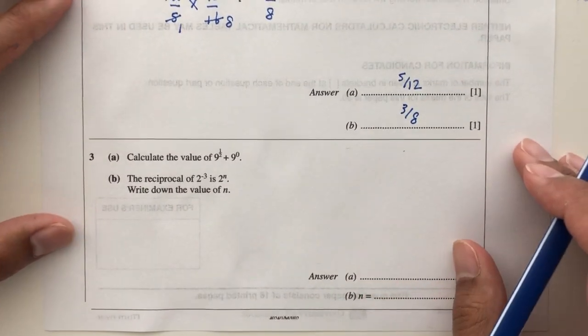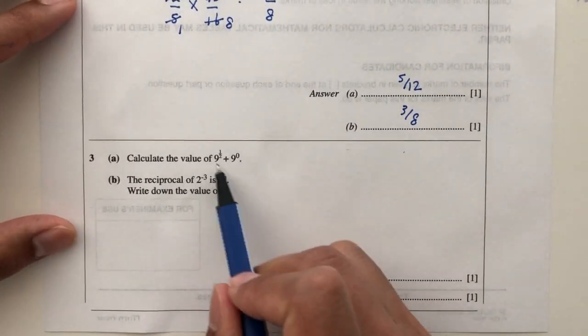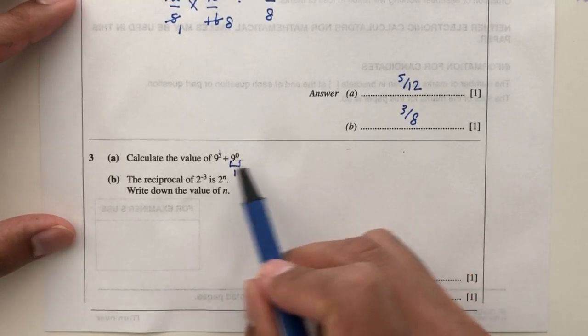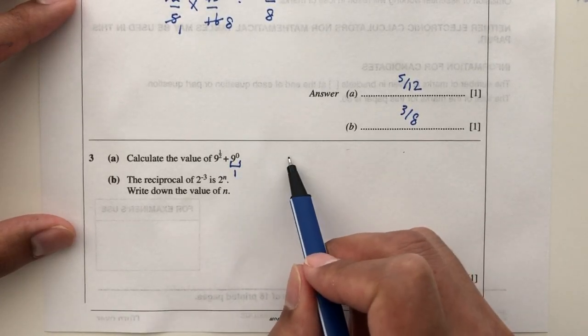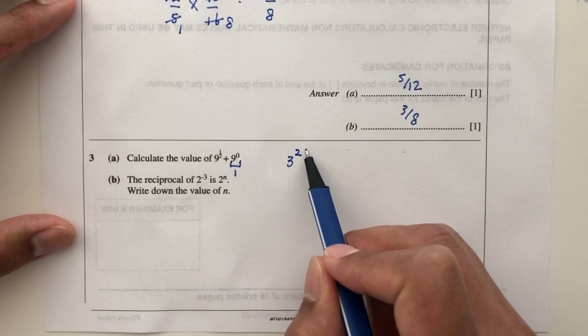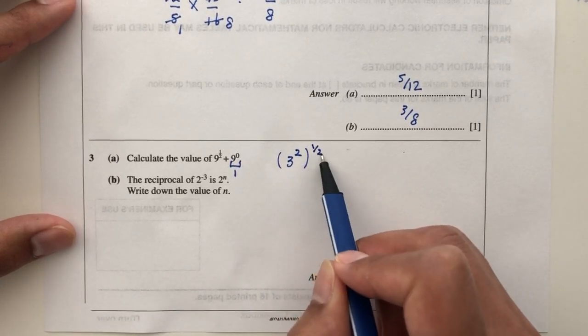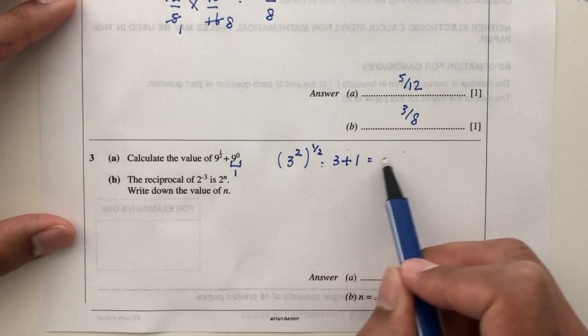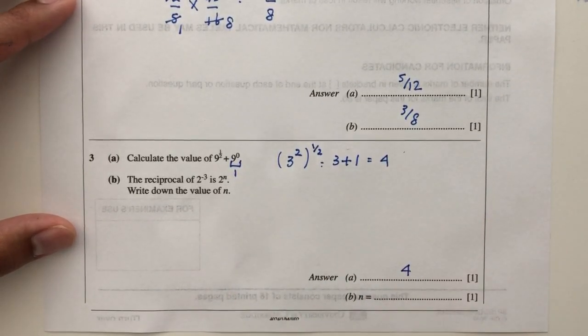Now for question number 3, calculate the value of this. As you know, anything to the power 0 is equal to 1. But 9 to the power half, as you know, 9 is 3 to the power 2, which with power half, that will be 3. So 3 plus 1, that is 4, as your answer.